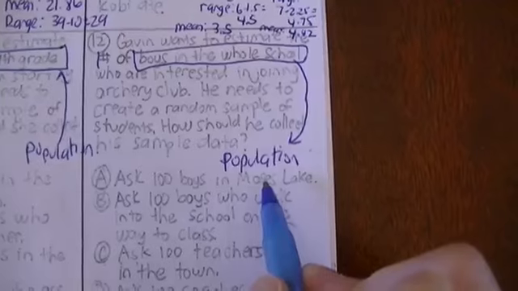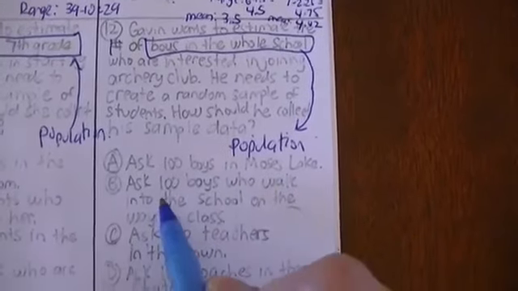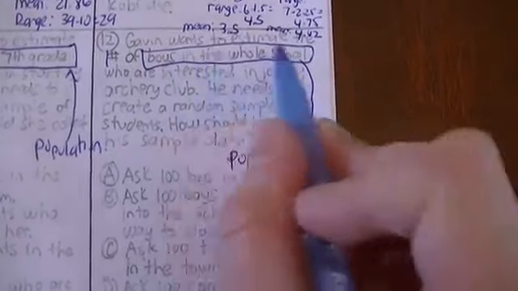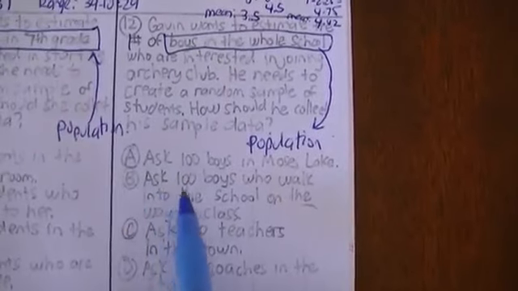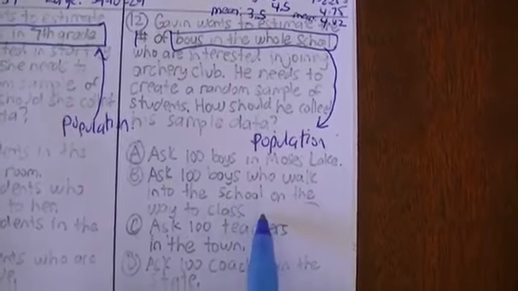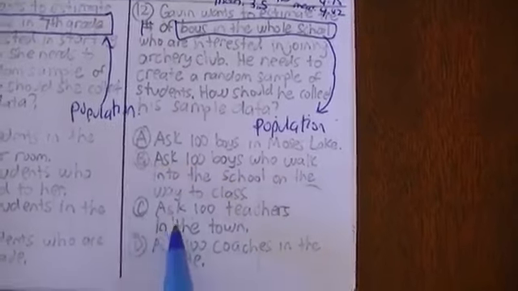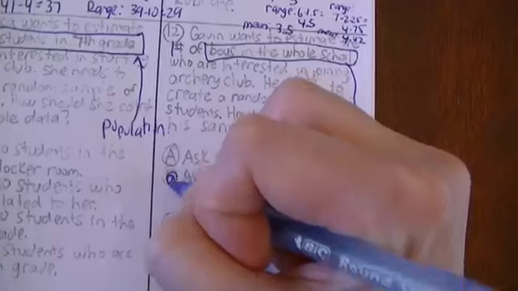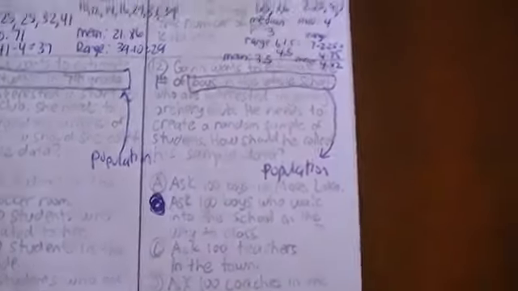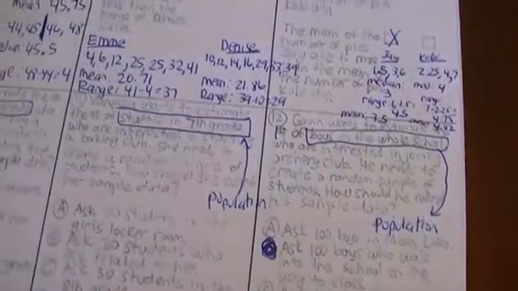So ask 100 boys in Moses Lake. No, that's too big, because they don't want Moses Lake, they want to know about the school. And it looks like it could be any grade level. Ask 100 boys who walk into the school on the way to class. That seems like it's right. Ask 100 teachers in the town? No. Ask 100 coaches in the state? Nope, it's this one. Remember, it's got to fit those 3 criteria, and we took notes on that.